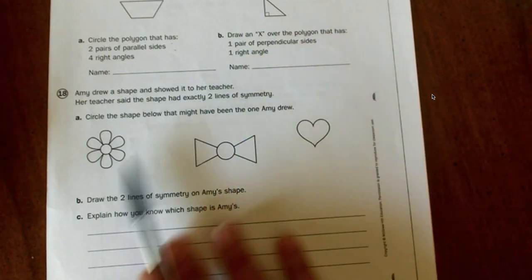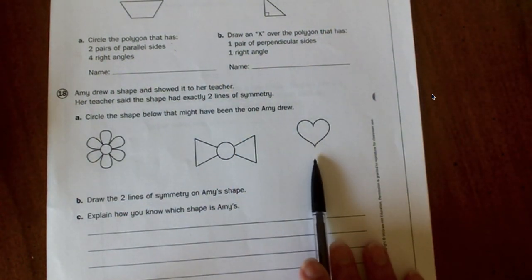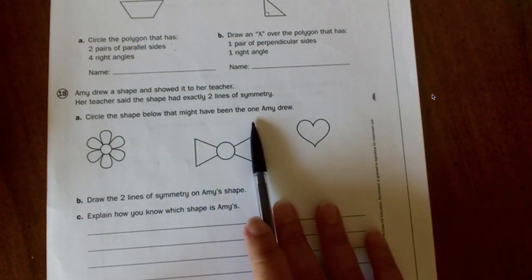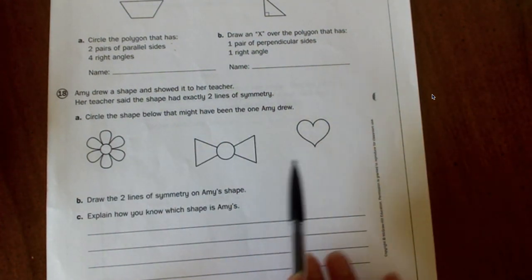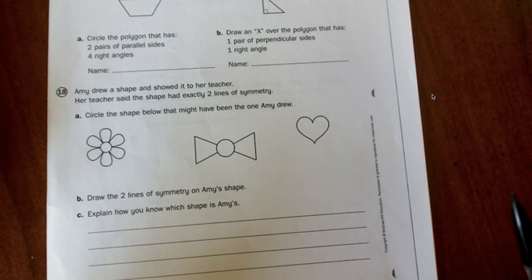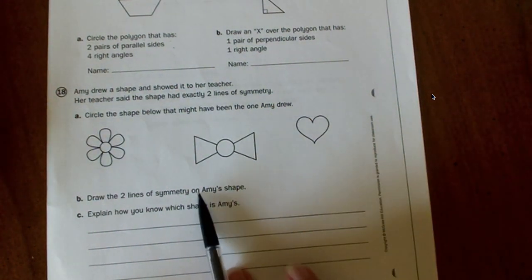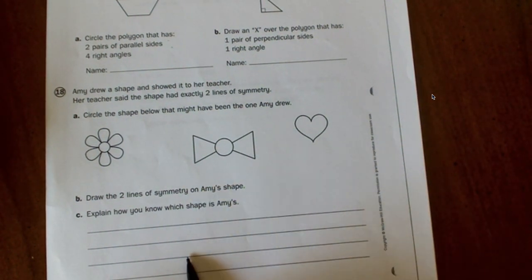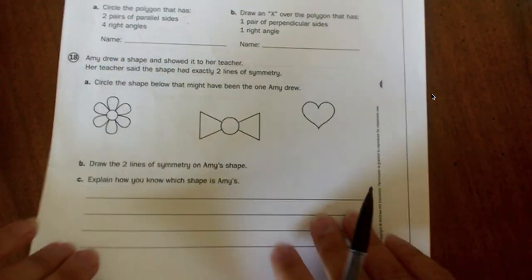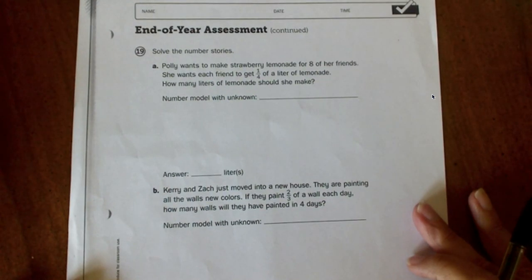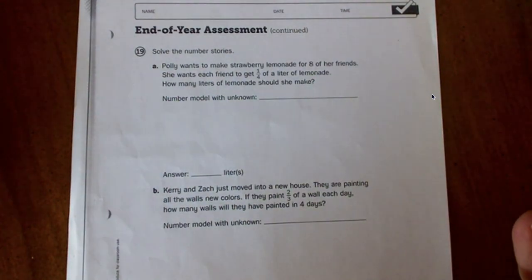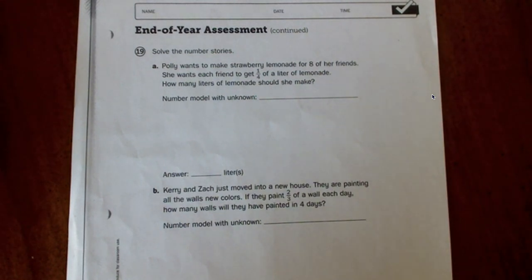All right. So number 18, 2 lines of symmetry. Circle the shape that might have been the one Amy drew with 2 lines of symmetry. So draw the 2 lines of symmetry and then explain how you know. How do you know? Because the others don't have 2 lines. However you need to explain it to me. And last problem, y'all, we can do this. Hey, and I'm giving you all week to do this too. And you don't have to sit down and do it all at one time. You can do it at several times.